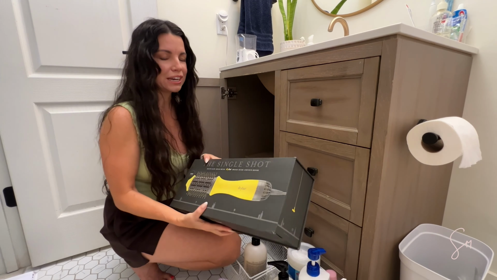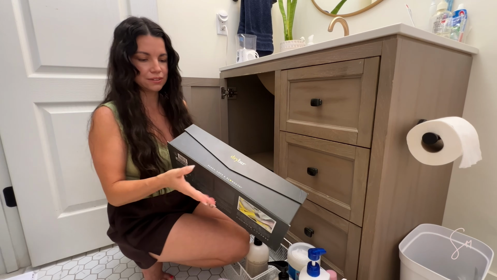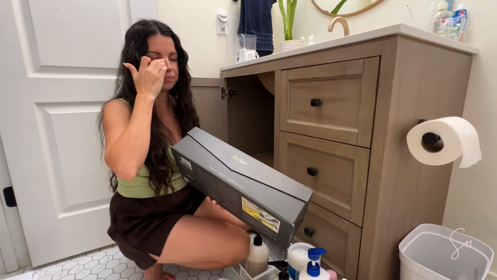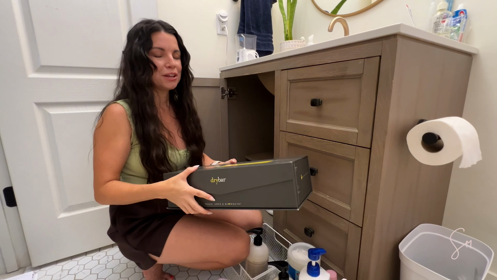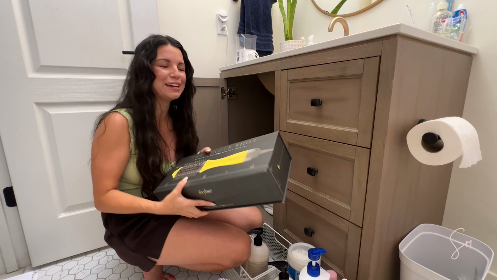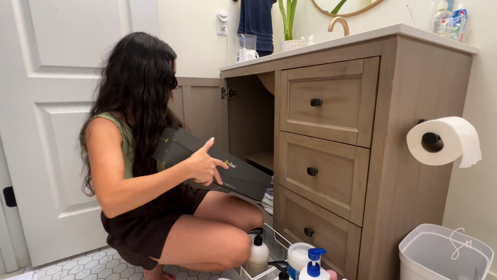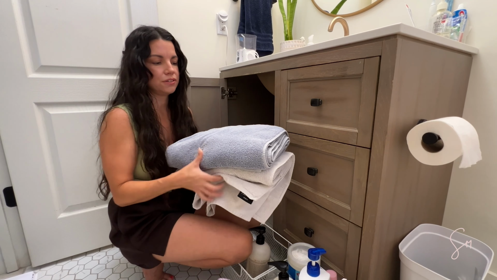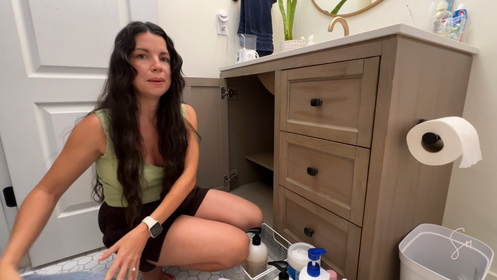Anyways, we just kind of kept it in this box. It was a really decent box from her little dryer brush, the millennial in me that needs to keep all the good boxes, right? It fit perfectly. It was easy to just slide in here. And then these are the dog towels because the dog does get baths in here.